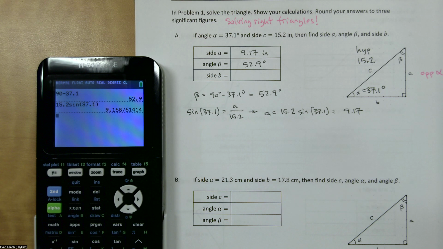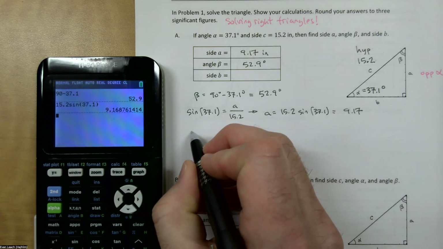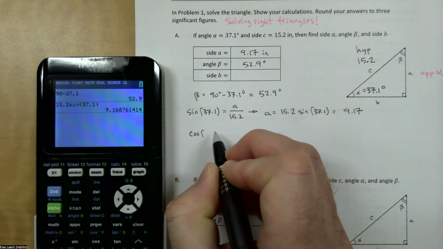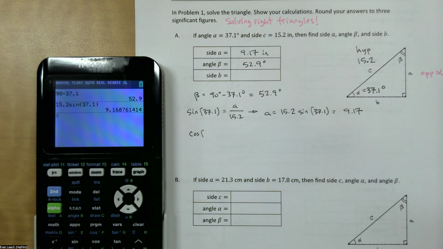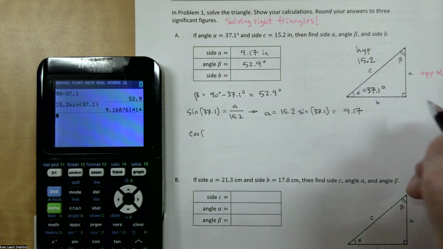At this point, we have options, which is always bad news. Actually, at the previous step, we had options as well. Since I had the hypotenuse, I could say A is adjacent to beta, and I know angle beta. Since I have two sides, I can use the Pythagorean theorem to find the third side. Or since I'm using trig functions anyway, I could set up cosine to find B. B is adjacent to alpha.